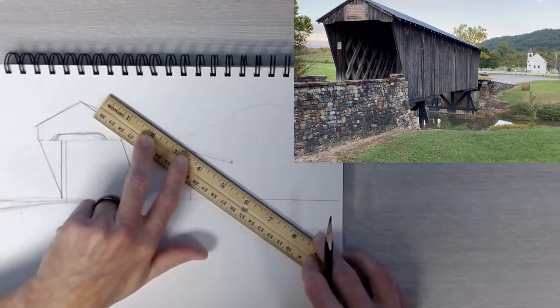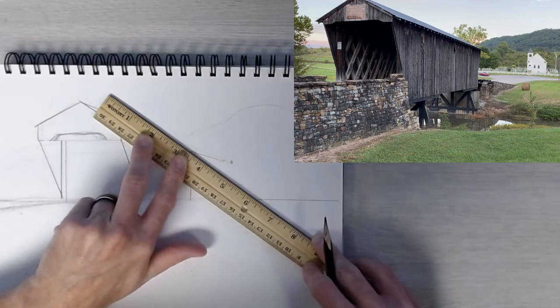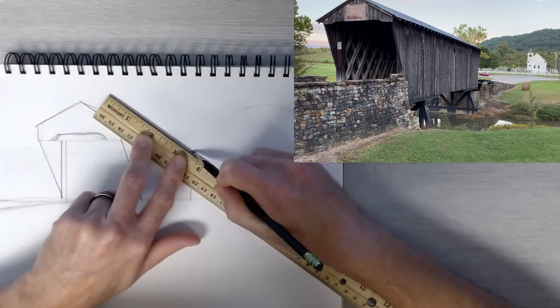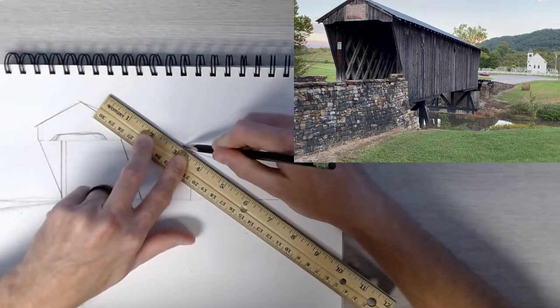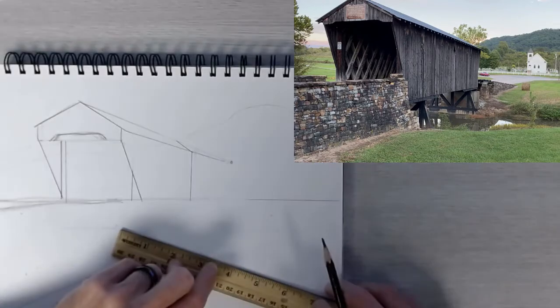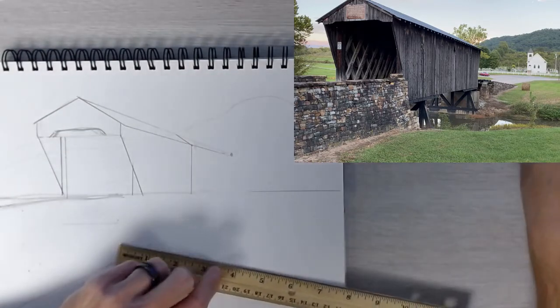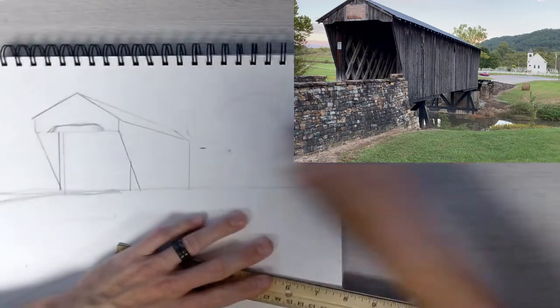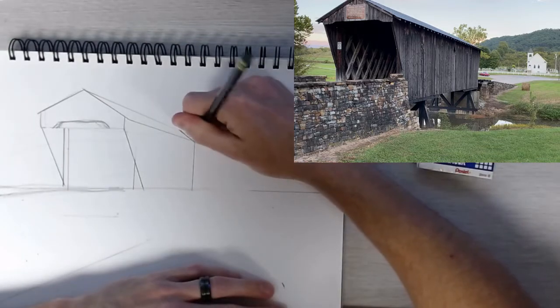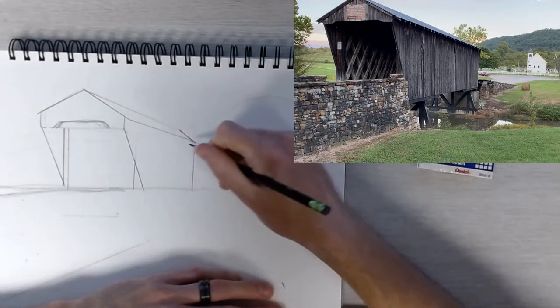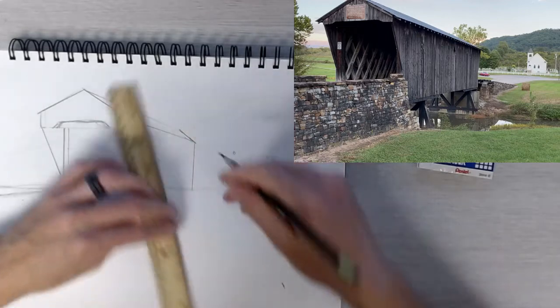That way you keep the same angle as the roof line. And where that line that we just drew meets the roof, we draw that angle, and there we have it. At this point, we can now erase that, and we have ourselves a bridge.